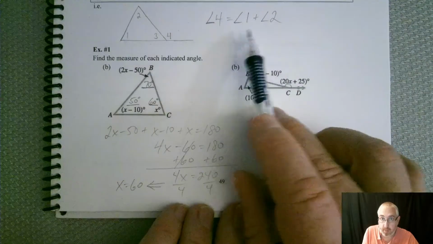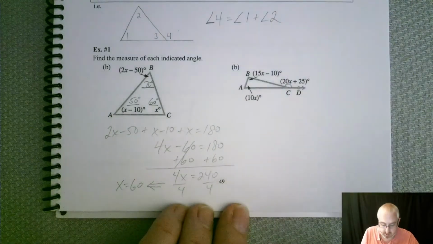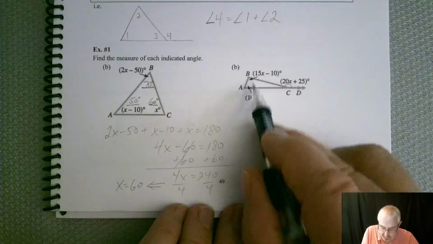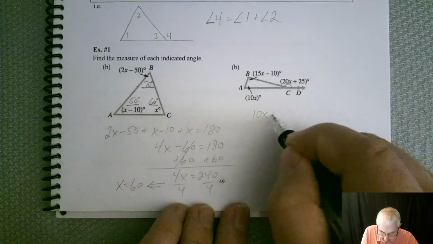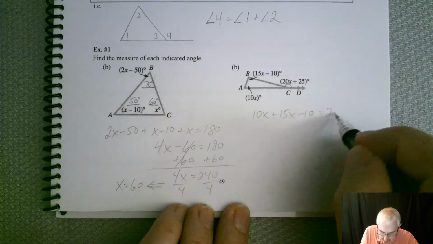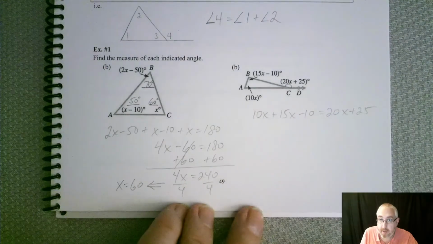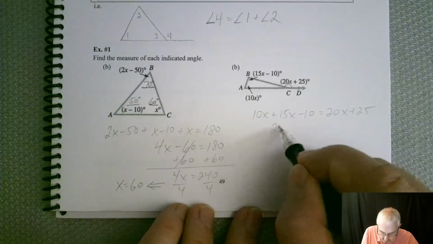You could put the 1 plus the 2 on the left and the 4 on the right, or vice versa. I'm going to put the two angles together on the left side of the equals. So I have 10x plus 15x minus 10 equals 20x plus 25. Now I can do a little bit of combining here.